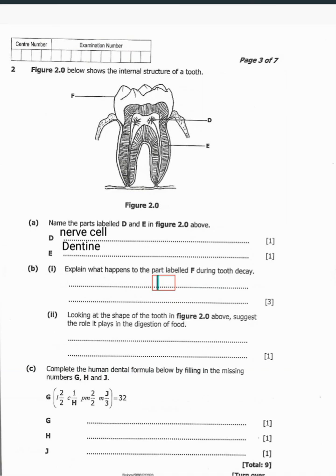We come to B, saying explain what happens to the part labeled F during tooth decay. Mostly what happens is that whenever we are eating our food, the bacteria is going to act on the food that is going to be in the teeth. When we eat, some food is going to remain in our gums.